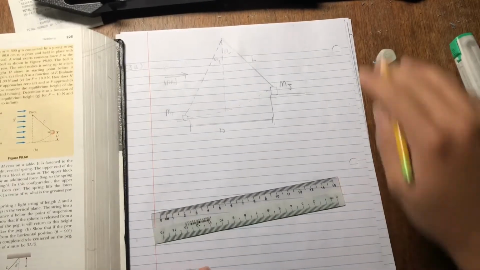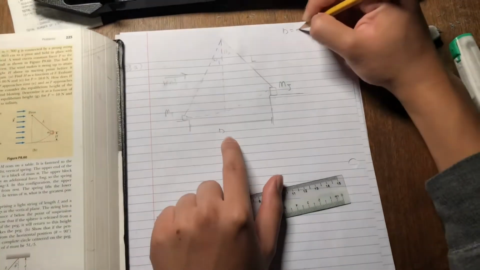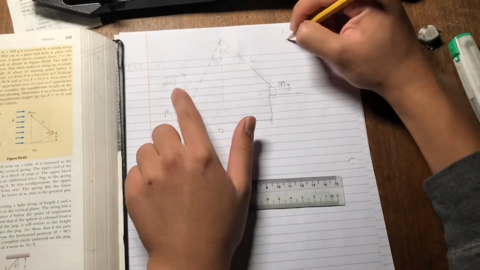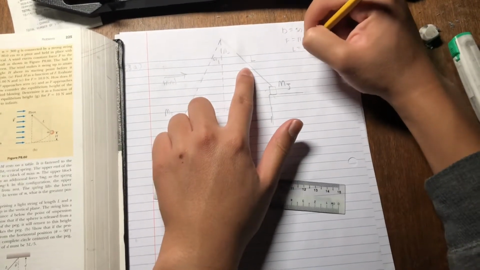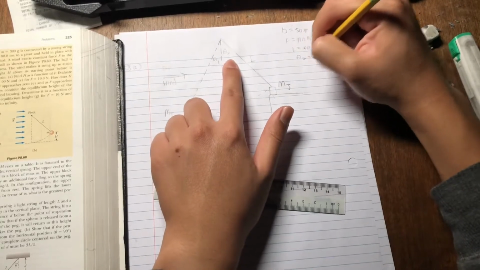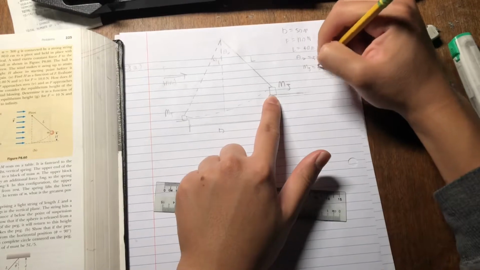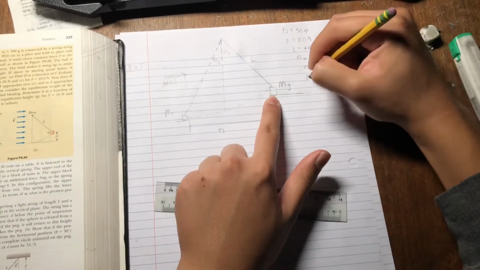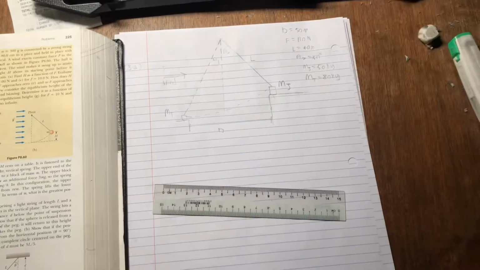Now that we have our diagram, let's write out our givens. D, the distance between the two cliffs, is 50 meters. The wind force is 110 newtons. The length of the vine is 40 meters. Theta 2 is 50 degrees. Jane's mass is 50 kilograms. And Tarzan's mass is 80 kilograms.